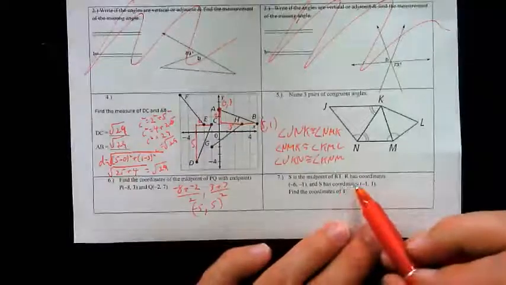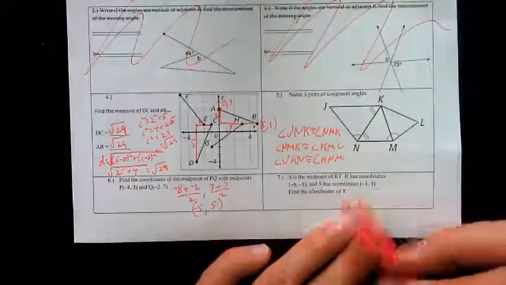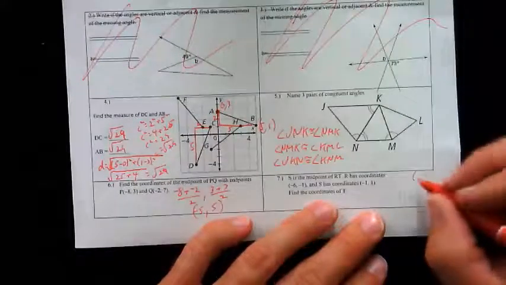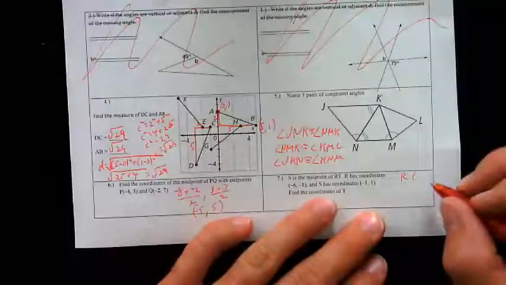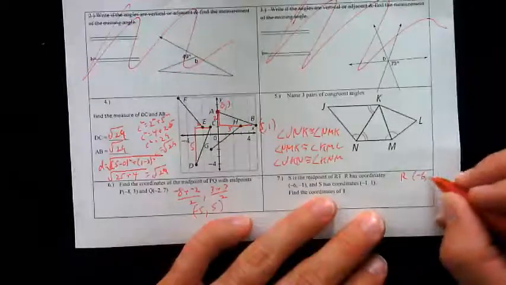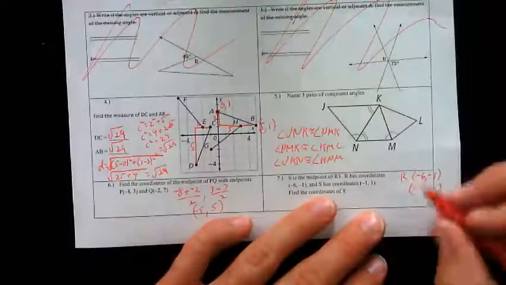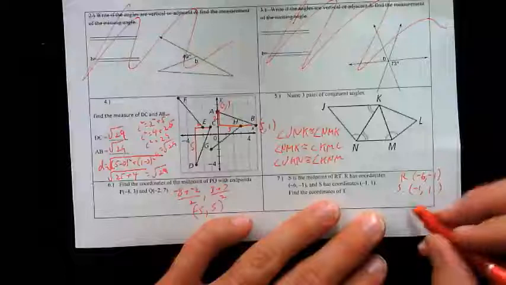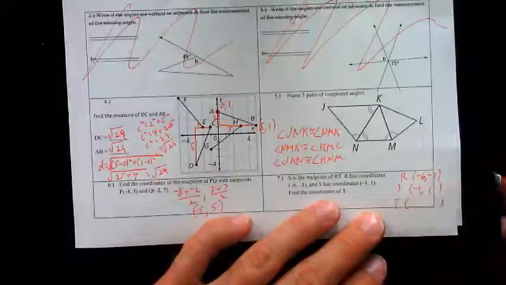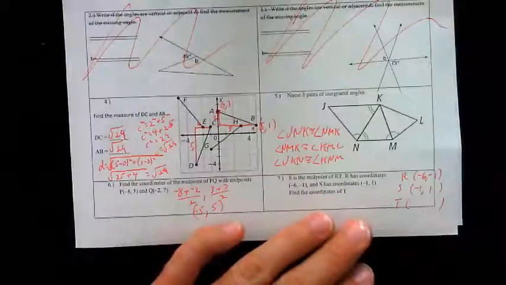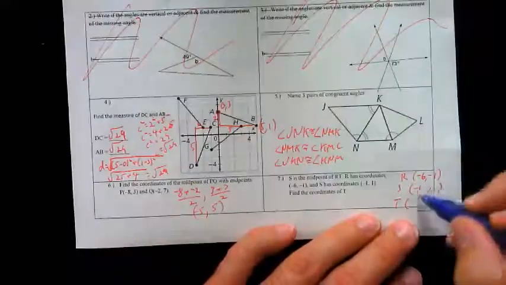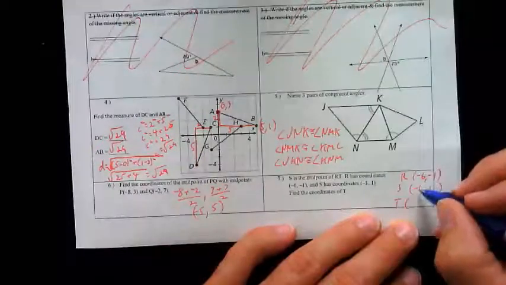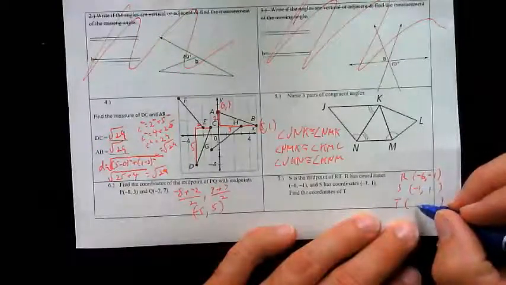If S is the midpoint of RT, and R has the coordinates of this and S has the coordinates of this, find T. Again, this is what I'd like to call the snowman method. It's not really a real thing, but R is an endpoint at -6, -1. S is the midpoint at -1, 1. We're looking for T. The 3 coordinates over top of each other kind of look like a snowman. We have to look for the difference here and do the same difference to get to the other end, because the midpoint is halfway. So if we go the same direction we did to get to the midpoint, we should get to the other endpoint.